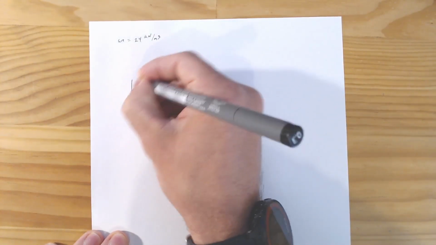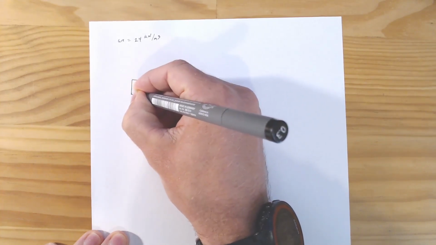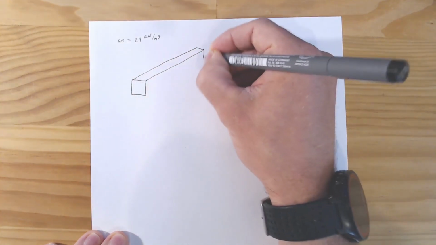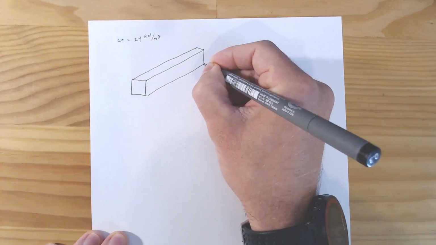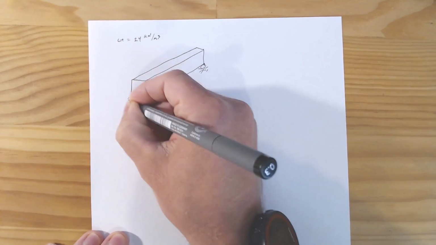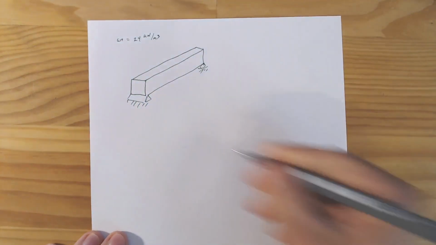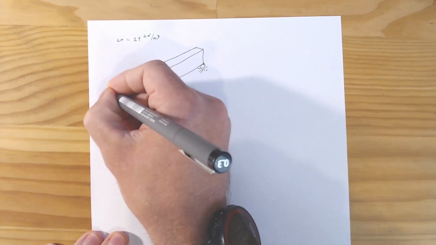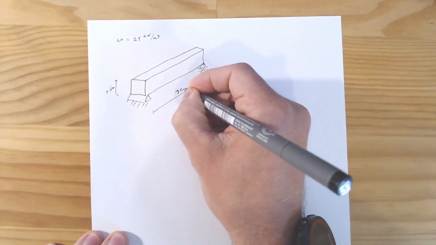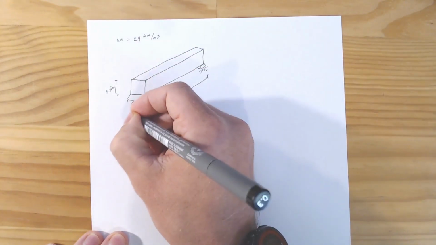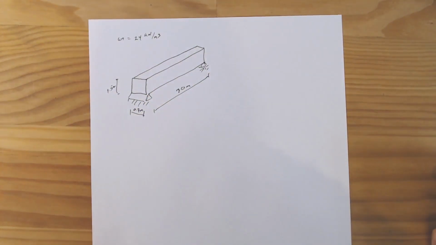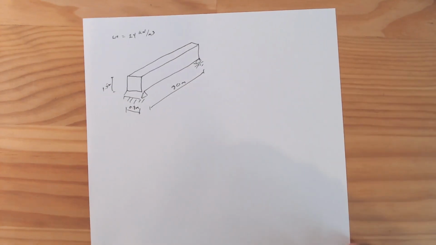So we'll just draw it, and it is simply supported. All right, and we'll put some dimensions on here. So it's 1.5 meters tall, 30 meters long, and 0.7 meters wide.